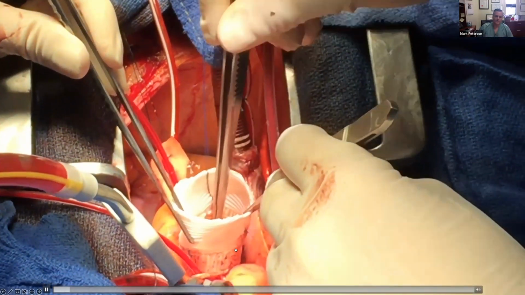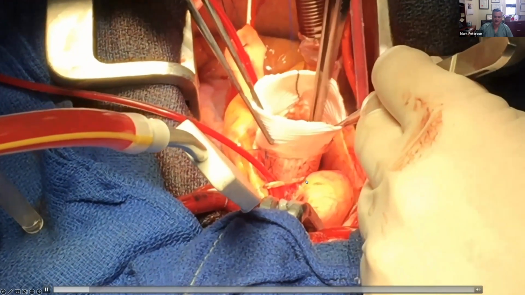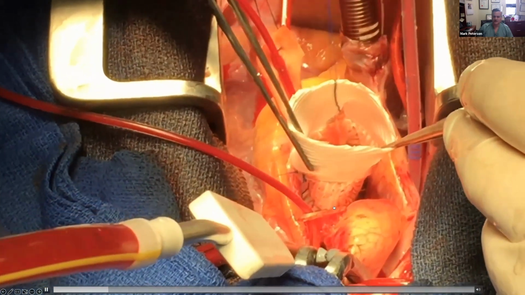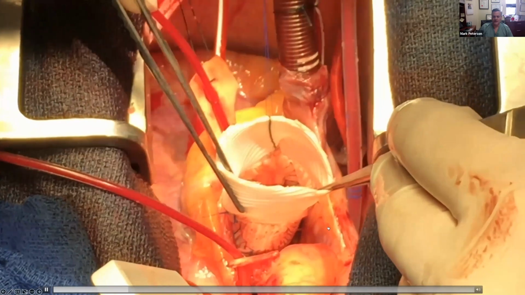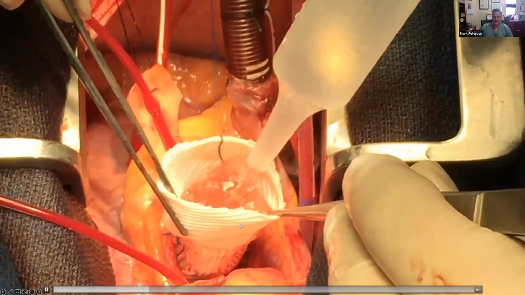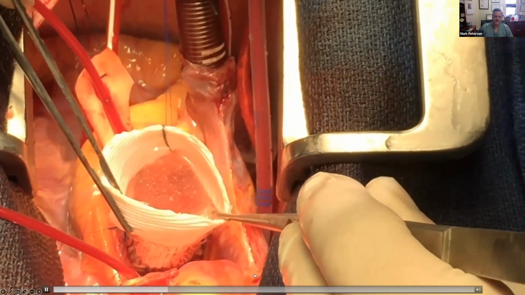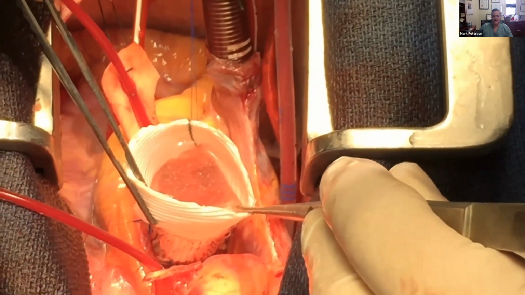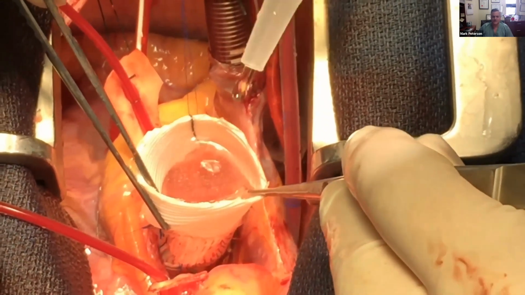So what we've decided to do is a valve sparing root replacement. We've already used a graft. Here I did a Yakub and an external annuloplasty. This is just a saline test. We turn the LV vent on at 400, so we're sucking in the LVOT.